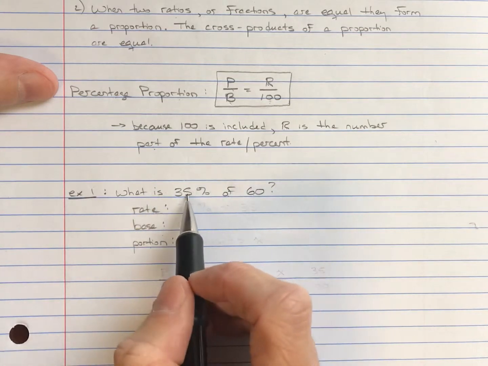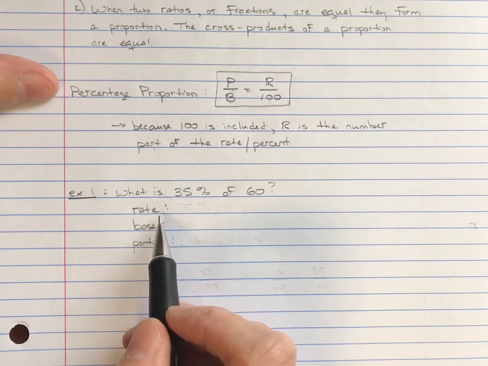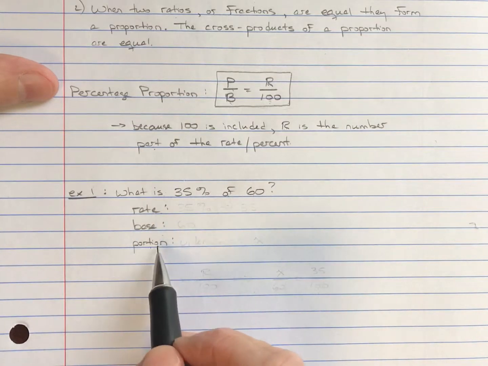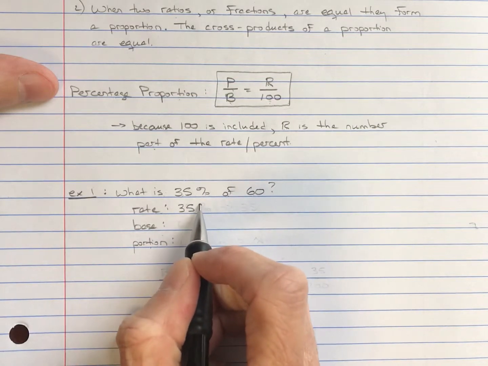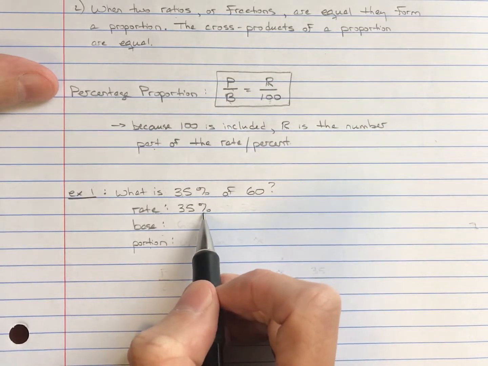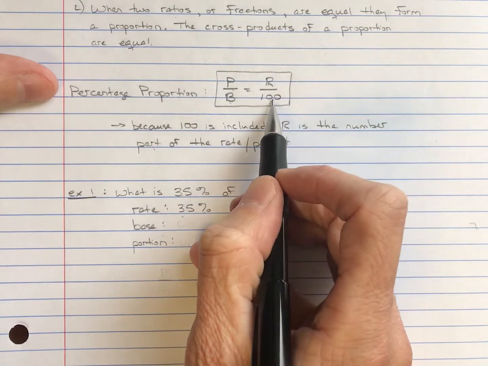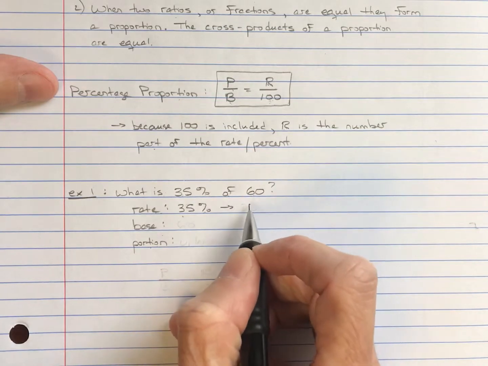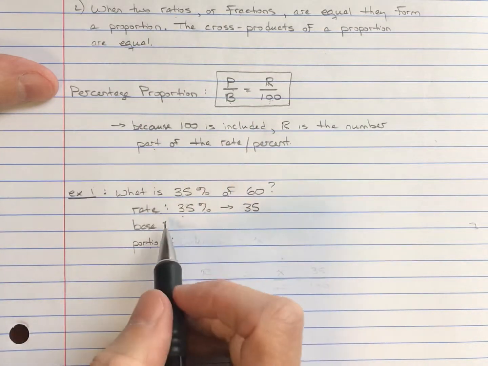Okay, what is 35% of 60? All right, we still need to identify the rate, the base, and the portion. Well, the rate's right here. The rate is 35%. But as I said, because we know that percent means we can drop the percent sign and put in 100 as a denominator. Since we have the 100 in our proportion, we're simply going to be focused on the number part of the rate. So the 35 is what we're looking for in our proportion.